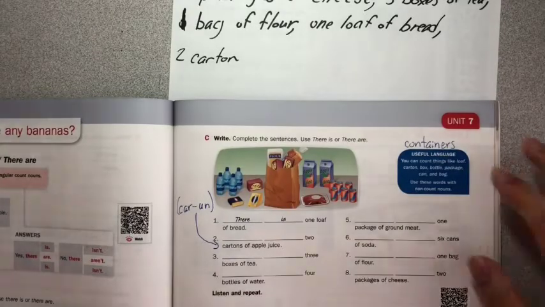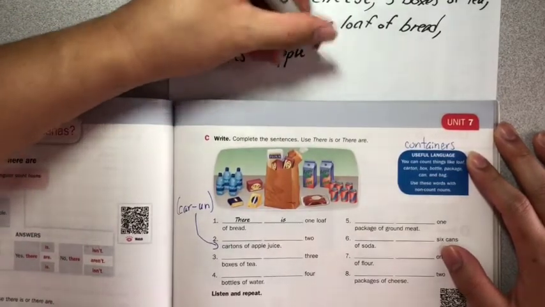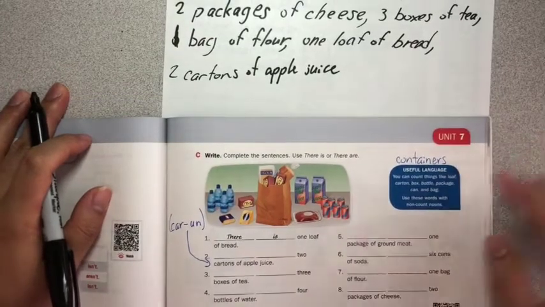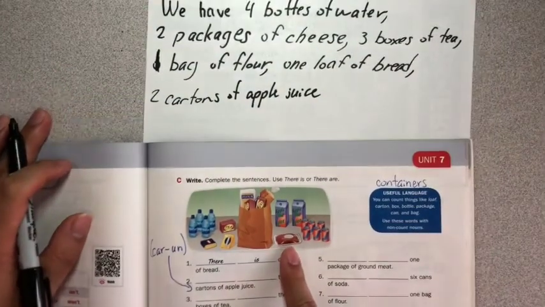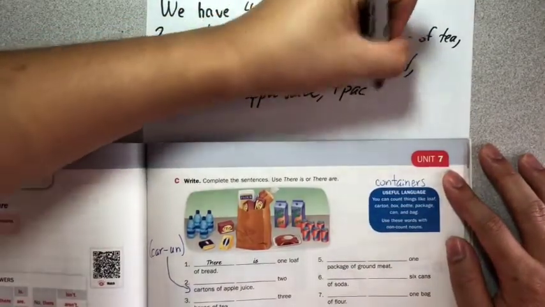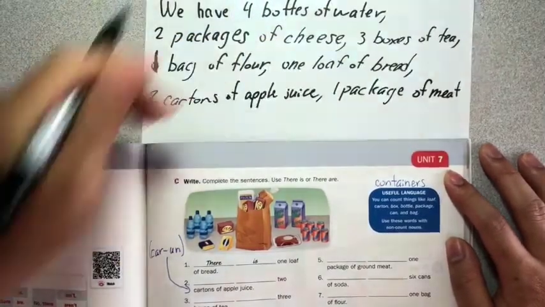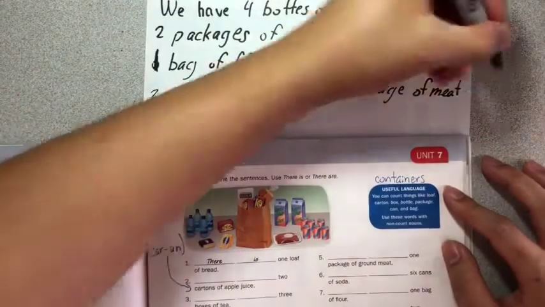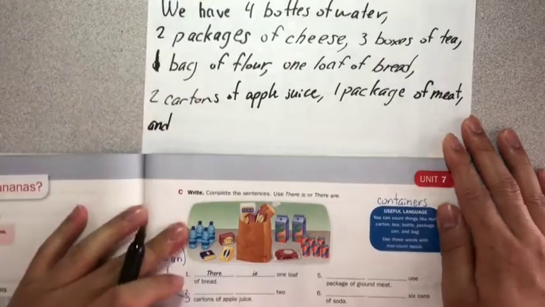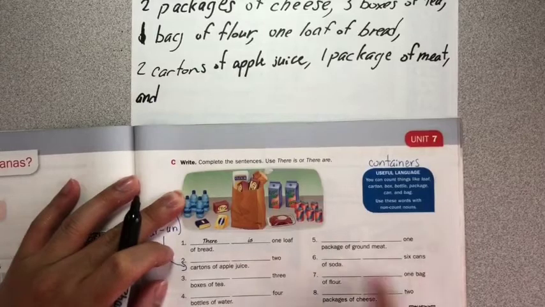Okay, so 2 cartons of apple juice. Meat. How many packages of meat? 1 package of meat. And finally, this is the last item that we write. Cans of soda. How many cans of soda? 6 cans of soda.